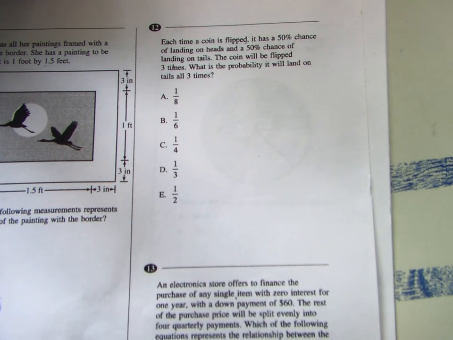Try reading this one. Number 12. Each time a coin is flipped, it has a 50% chance of landing on heads and a 50% chance of landing on tails. The coin will be flipped 3 times. What is the probability it will land on tails all 3 times?